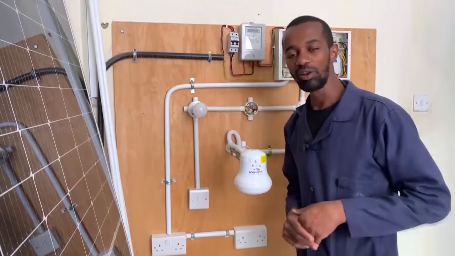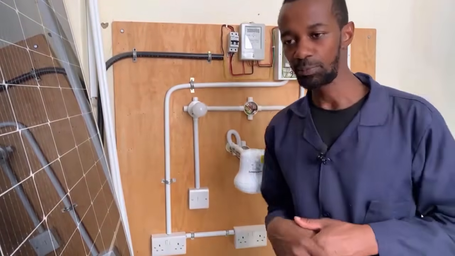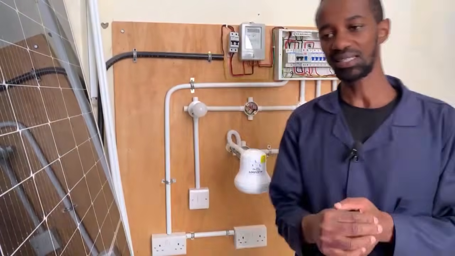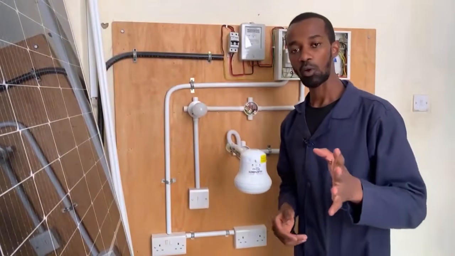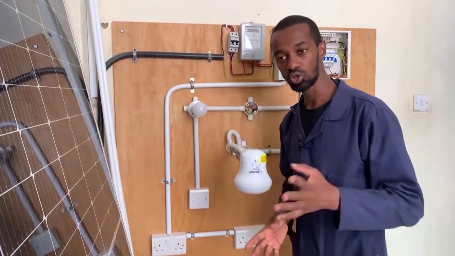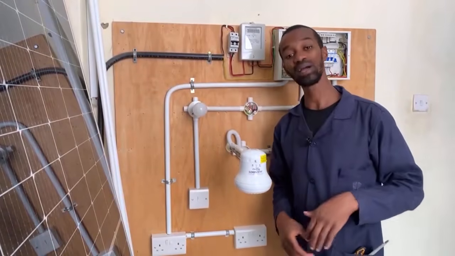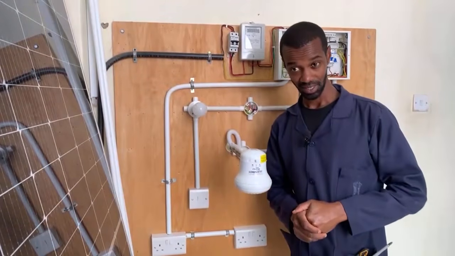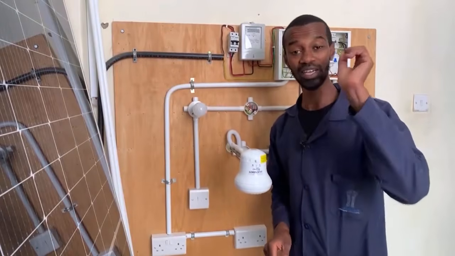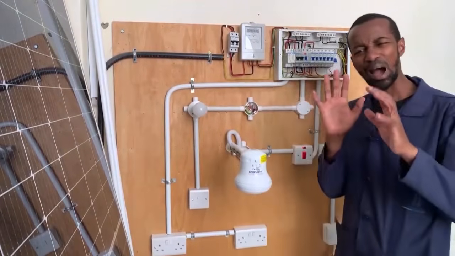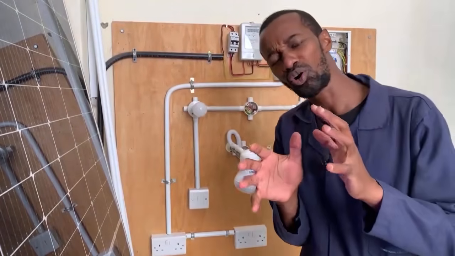Or you will find a scenario like what I experienced. The customer says that they don't know what a CCU is, a consumer unit. And even if they know, you tell them there is a box around the corridor or the kitchen.